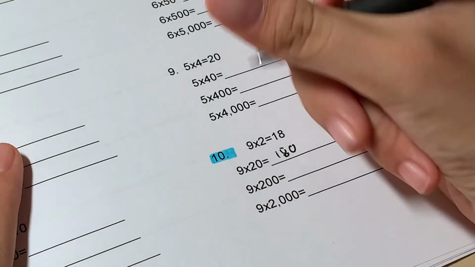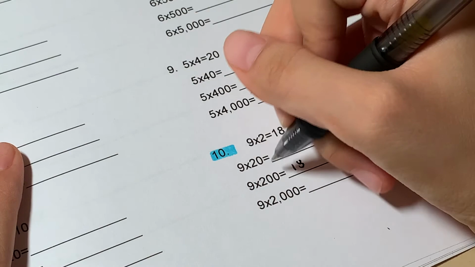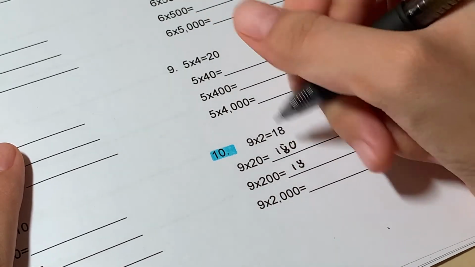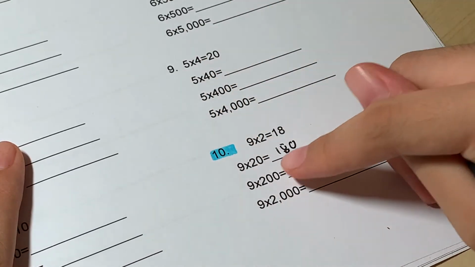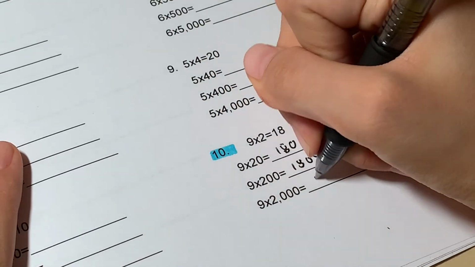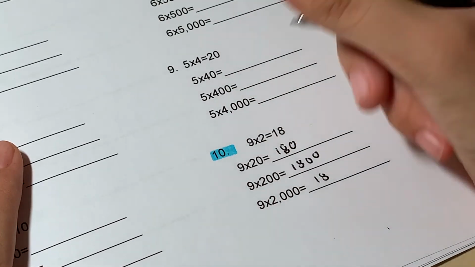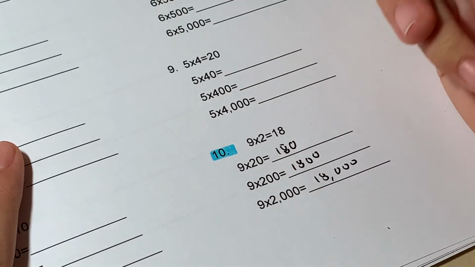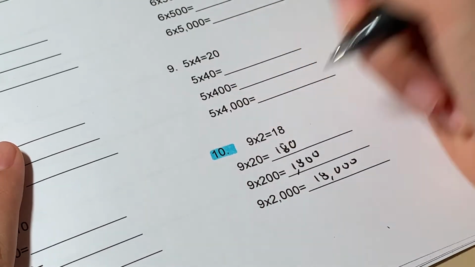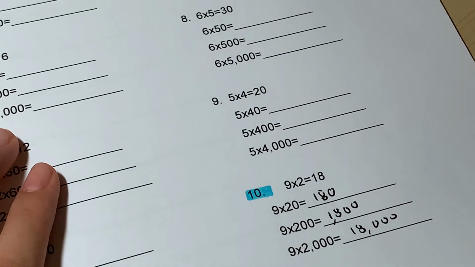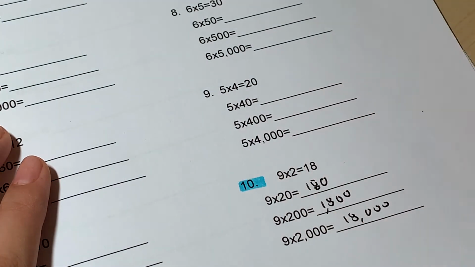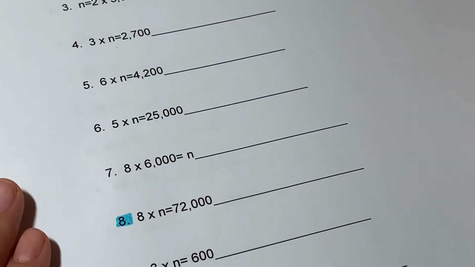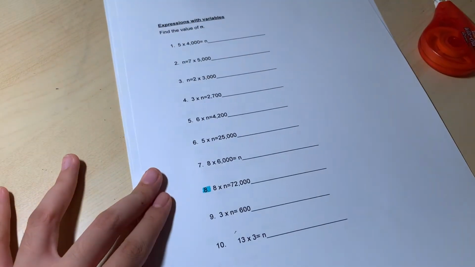Now let's just ignore these two zeros. 9 times 2 is 18. They gave that to us there. Two zeros are added, right? So you add 2 zeros to the answer. It's 1,800. And now we're on the last one. Ignore these zeros. 9 times 2 is 18 again. And there's 3 zeros added. So it's going to be 18,000. And it's as simple as that. As long as you know the basic root expression, just ignore the zeros and add them to the end of the answer.